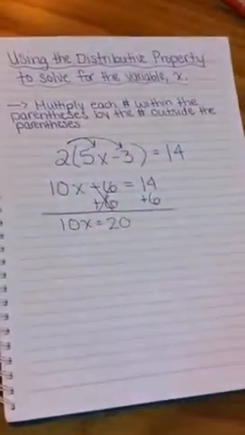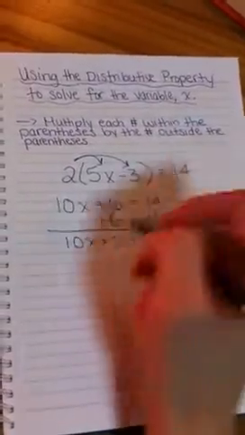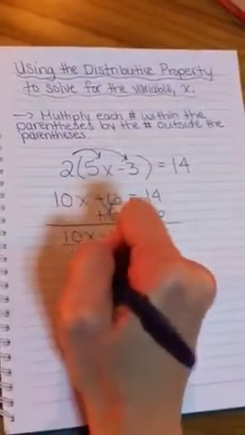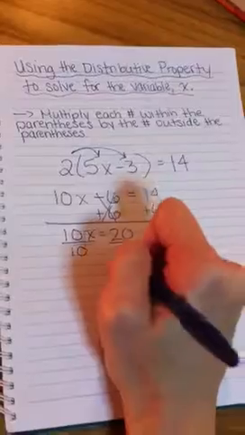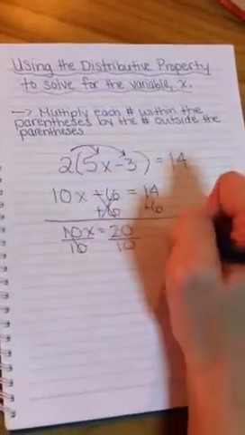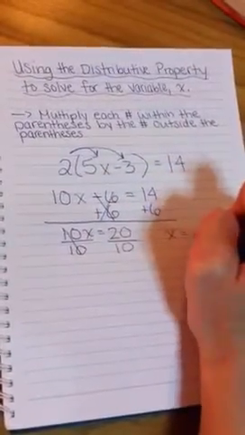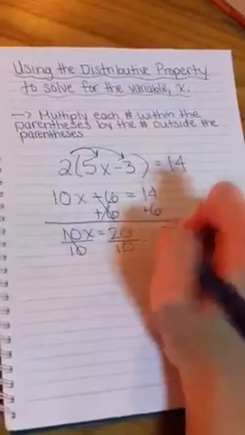I need to do one last step to solve for x, which would be to divide both sides by 10, because I'm multiplying, so I need to do the inverse. That leaves x equaling 2. That should be your answer.